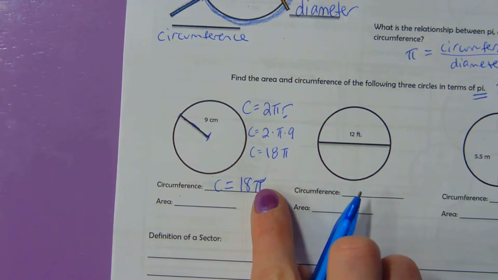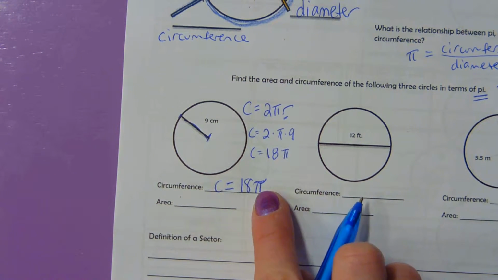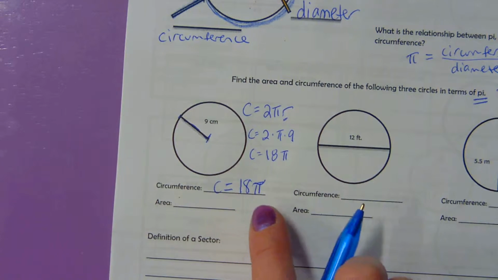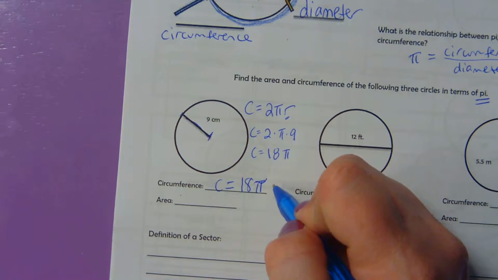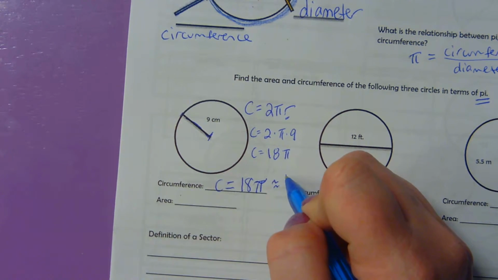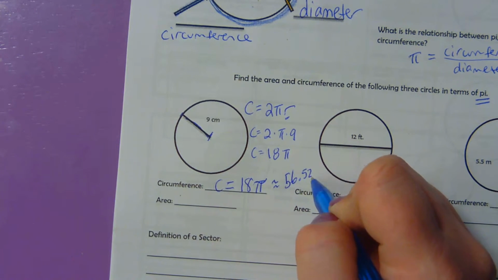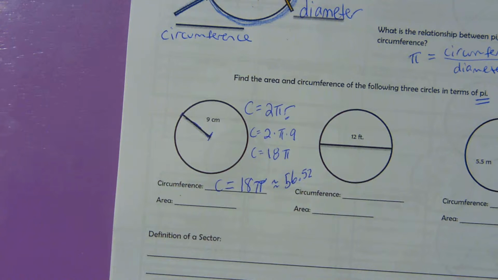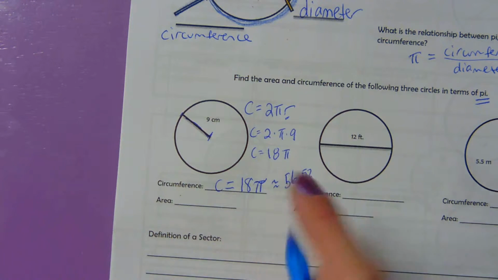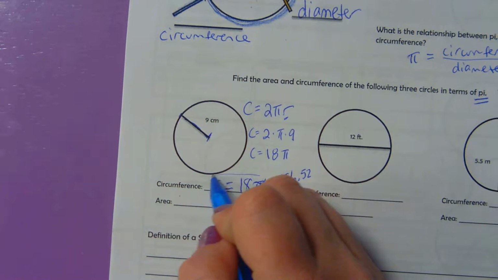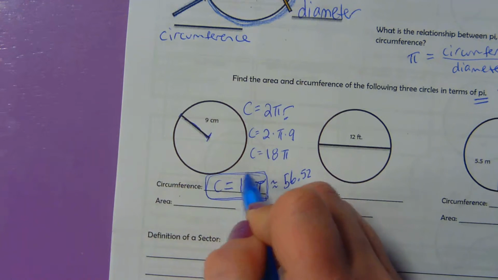And because I'm not going to estimate pi, I'm going to say it's equal to, not about equal to. If I multiply by 3.14, it would be about 56.52 centimeters, but it just wants it in terms of pi. So this is really what they're asking you for.